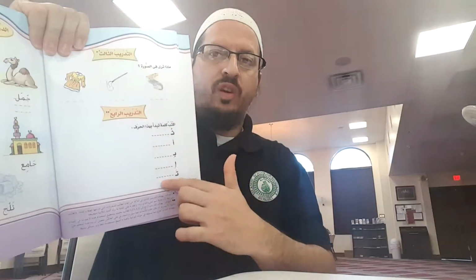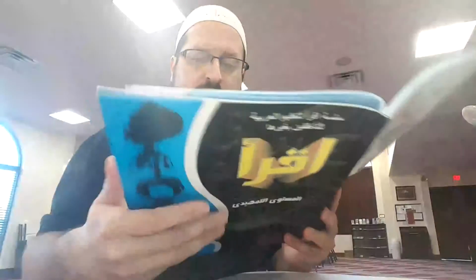Anta taktubu. So those are the verbs in that regard. So inshallah you can do that for homework, finishing this part right here, just finding words from the vocabulary words on page 44.